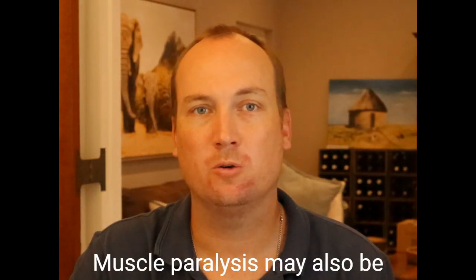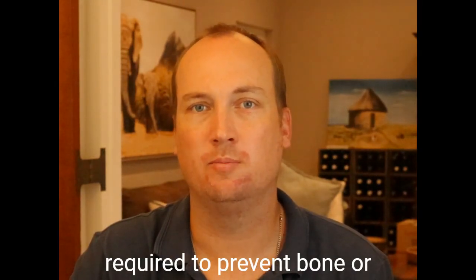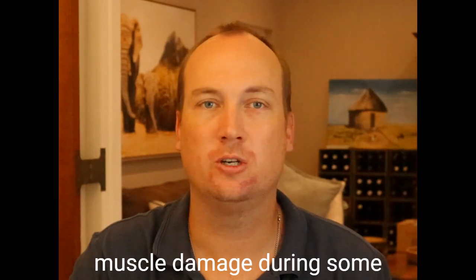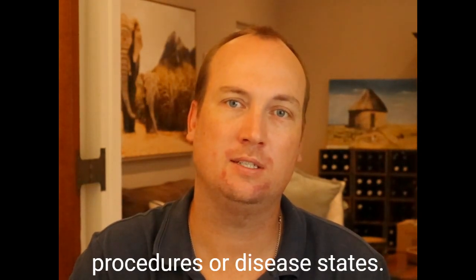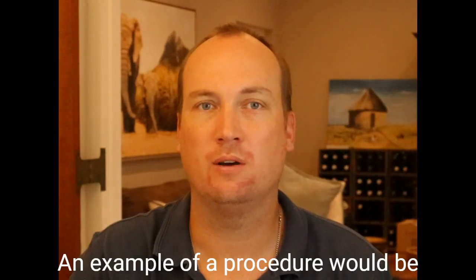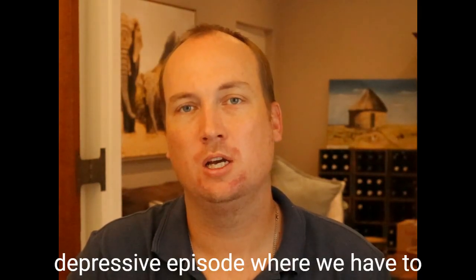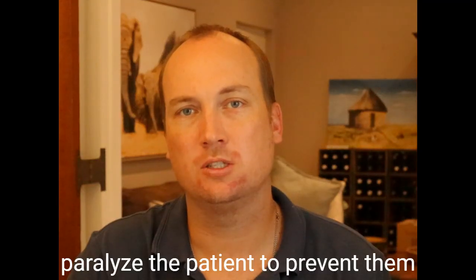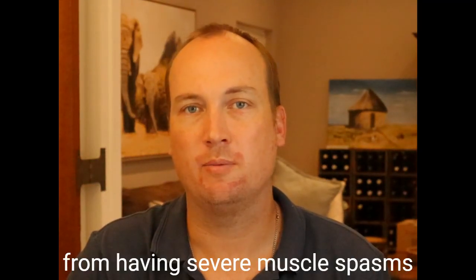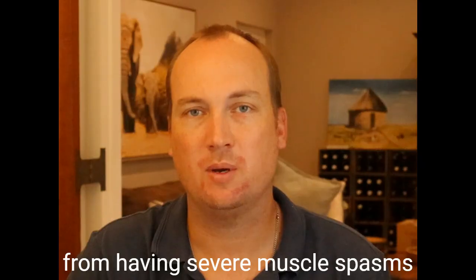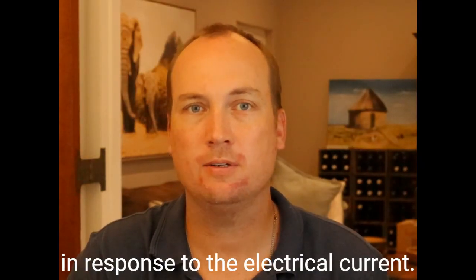Muscle paralysis may also be required to prevent bone or muscle damage during some procedures or disease states. An example of a procedure would be electroconvulsive therapy for a major depressive episode, where we have to paralyze the patient to prevent them from having severe muscle spasms in response to the electrical current.